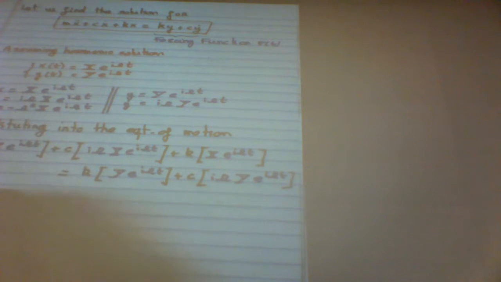Okay, so if we simplify this a little bit, we can factor out X e to the i omega t, and we end up with minus m omega squared plus c i omega plus k, equal to capital Y e to the i omega t times a factor of k plus c i omega.